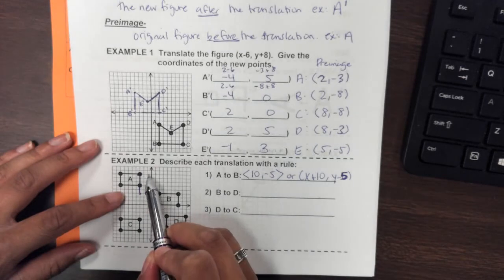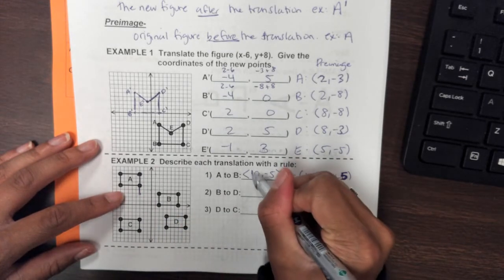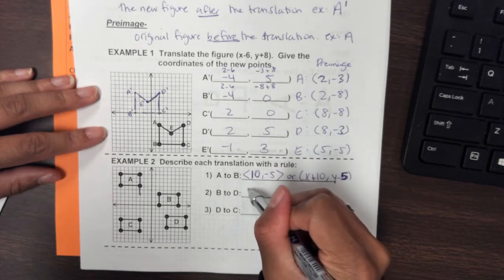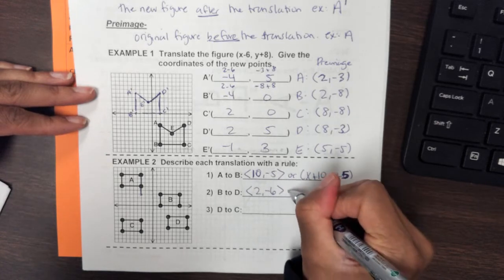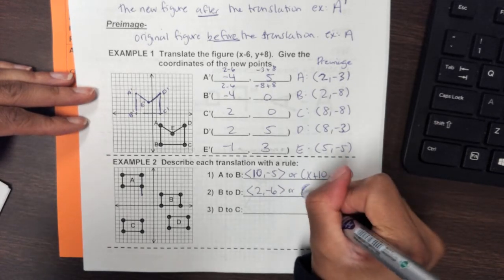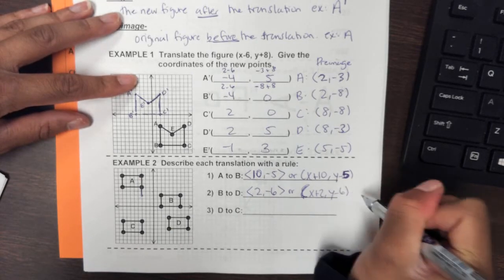So I went over 5 and down 5. So from B to D, I did 2, -6, or x plus 2, y minus 6.